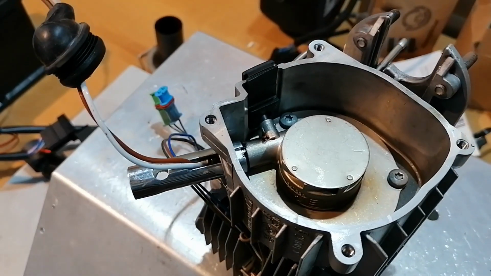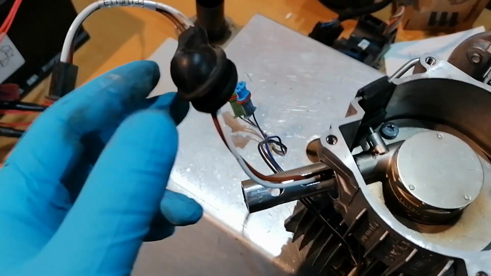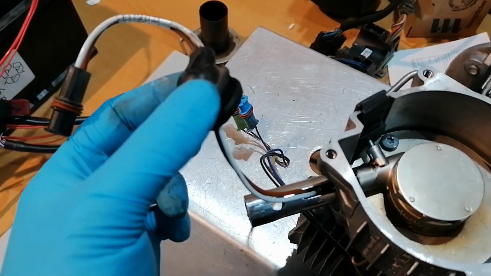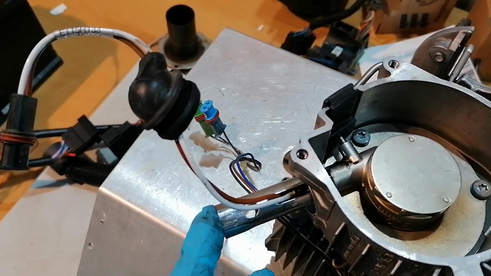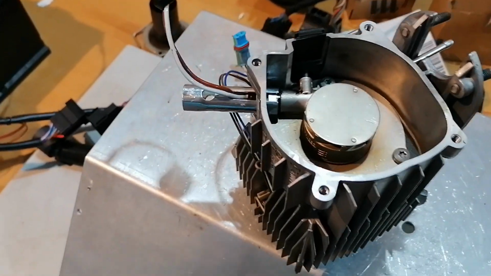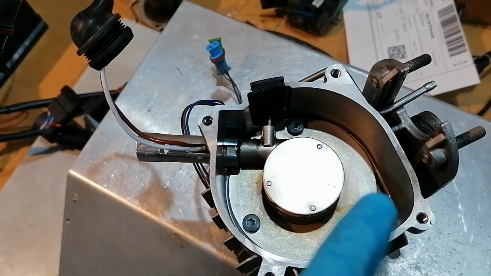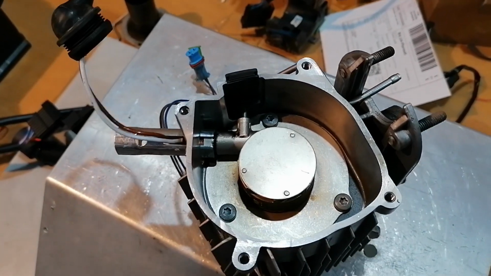Okay, so now I got the tool on the glow plug. It's just a matter of pulling this rubber seal out from its place and then inserting this tool and unscrewing the glow plug, and after that we will take these 3 screws out and take out the burning chamber.